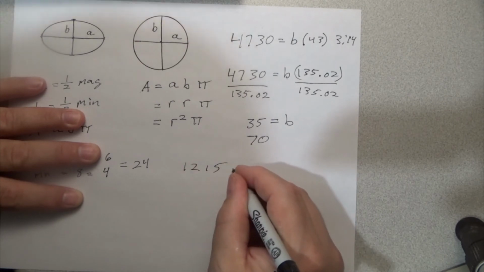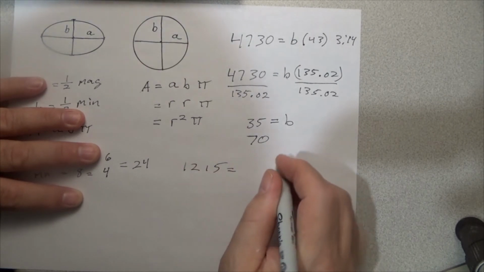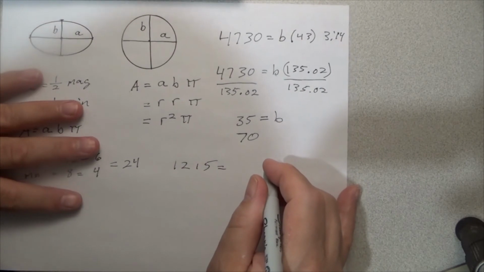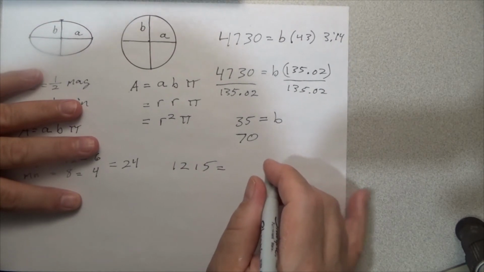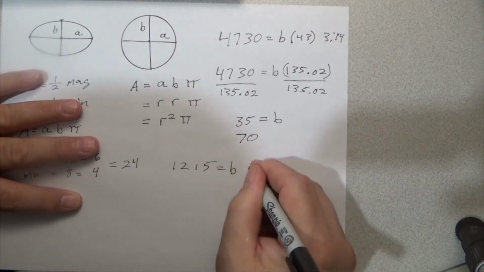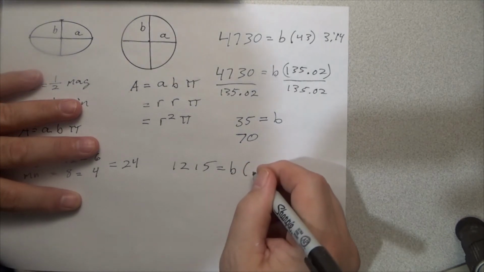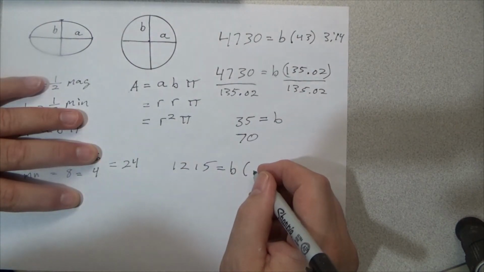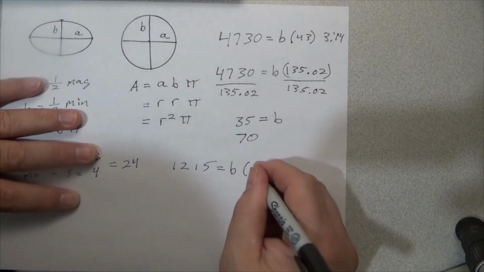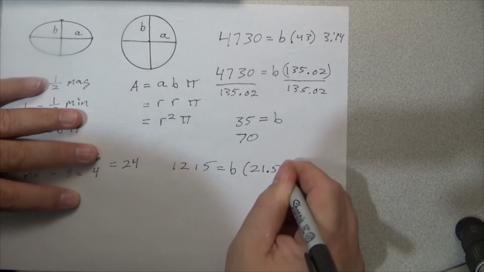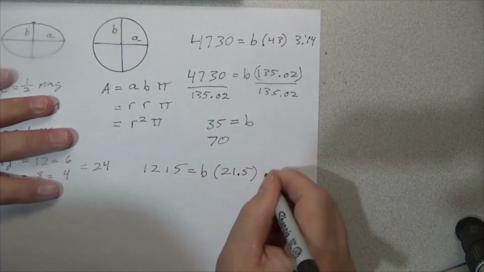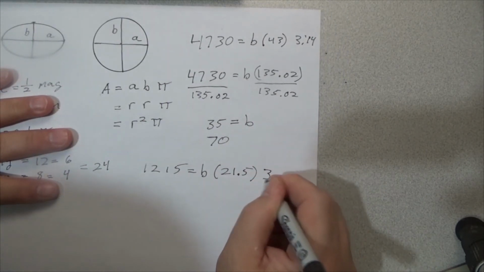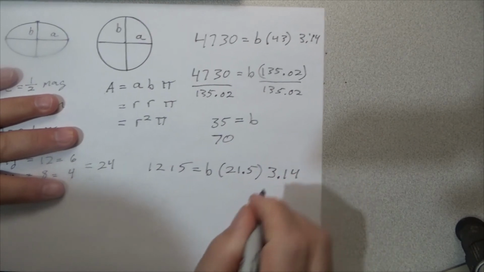That's my area, and that is equal to the minor axis, once again, we're looking for B again, times the major axis is 43, so half of that is 21.5. And then multiply that by pi, which is 3.14.